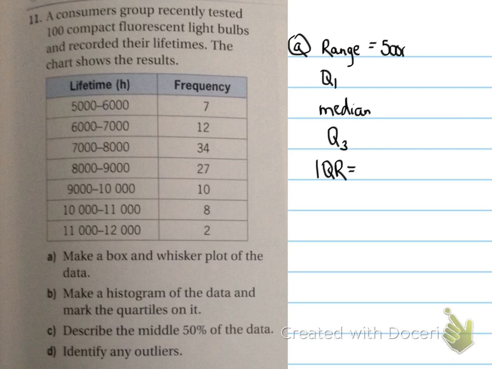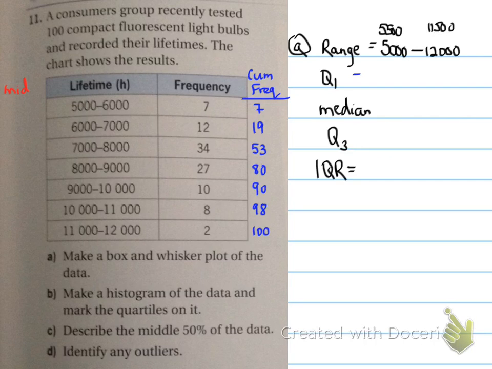So the range is from 5,000 to 12,000, which is about 7,000, or if you find the midpoint of each lifetime, we're looking at from 5,500 to 11,500. And then we need to find the cumulative frequency of each of these values. We need to do that because we can determine the Q1, Q2, and Q3 values. So cumulative frequency of each value, we add them all together.